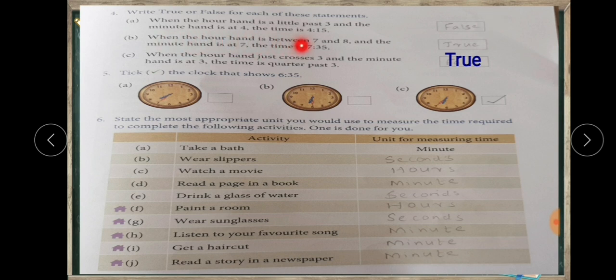The second question is, when the hour hand is between 7 and 8, the minute hand is at 7. If the hour hand is in between 7 and 8, we read the time as 7, and the minute hand is at 7. We know that 7 indicates 35 minutes. So the time is 7:35. In the given statement, it is given that the time is 7:35. Is it true or false? Yes, it's true.